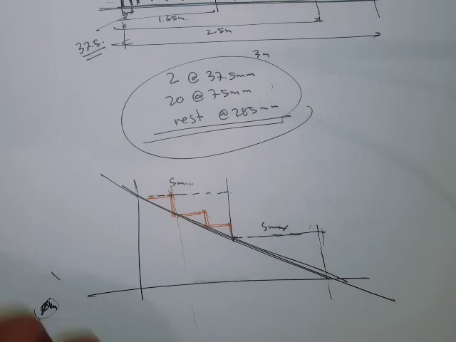stirrups. Okay, so in the next video, maybe I'll do another problem where there's a concentrated load in addition to the uniform loadings, or we can move on to our next topic on reinforced concrete columns.